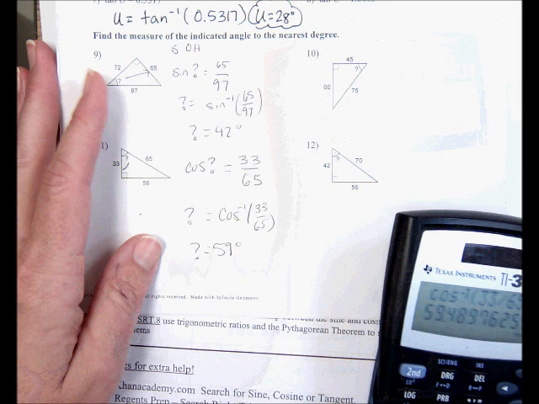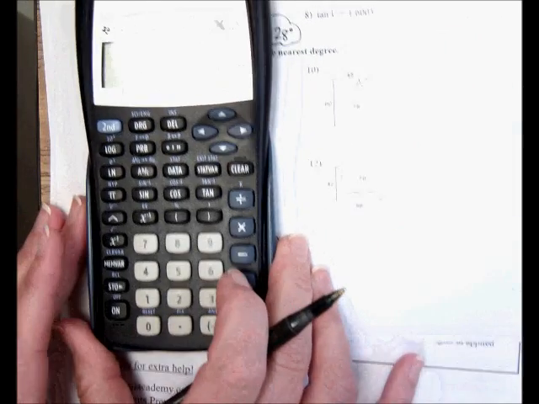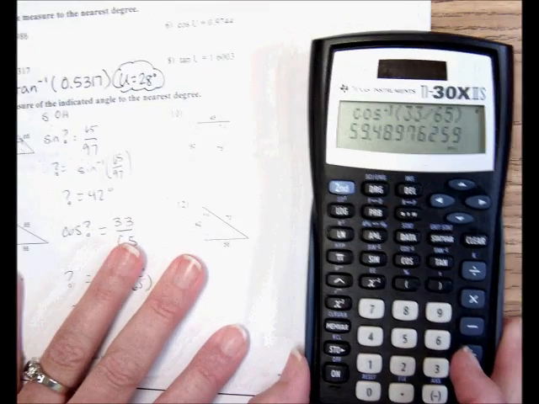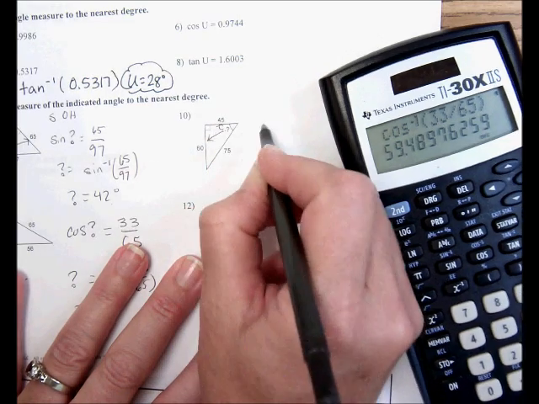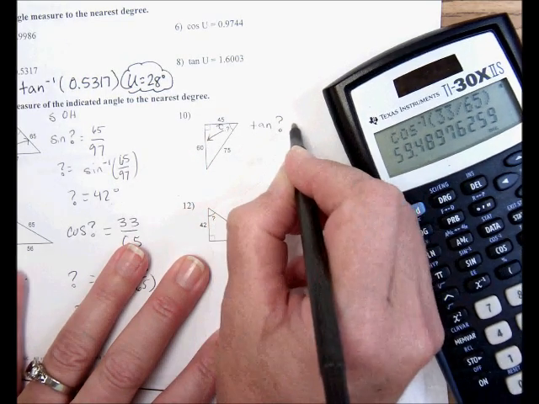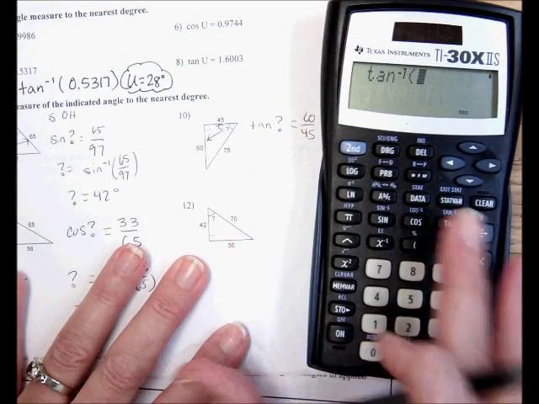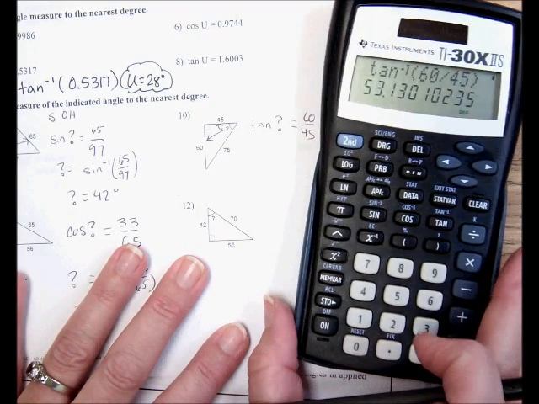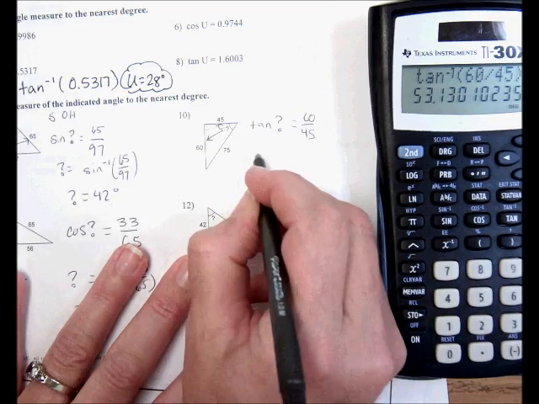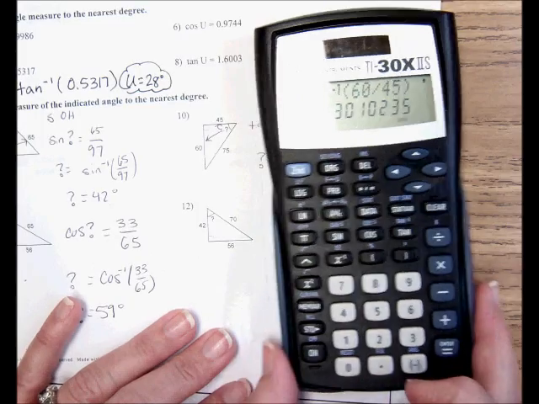I'm going to do number 10 and use the tangent relationship. I set up tangent, which is opposite over adjacent. So the tangent of some unknown angle is 60 over 45. I use my calculator, second tangent, and 60 divided by 45, and I solve that angle to equal 53 degrees. And that's how you use the relationships to solve for the angles.